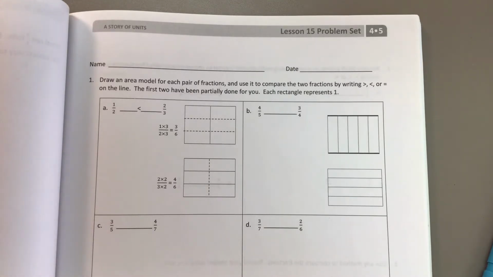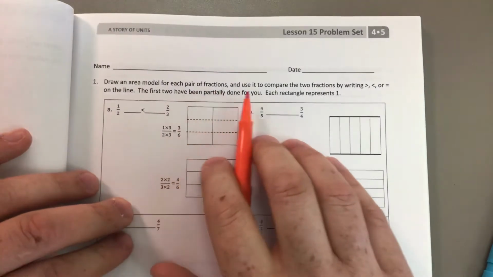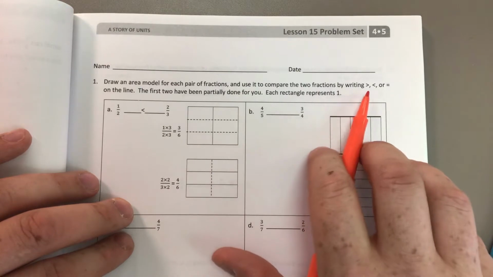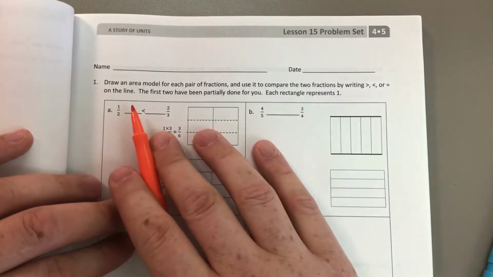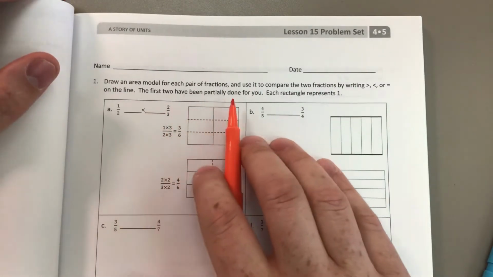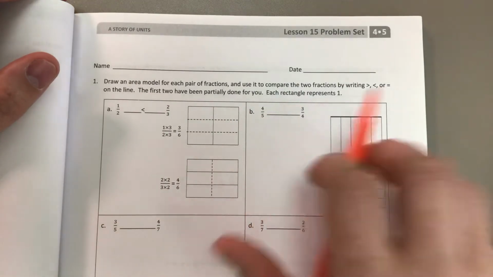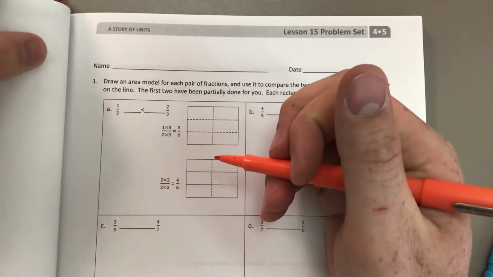I'm going to be able to confidently identify which is more or less. So our directions say draw an area model for the pair of fractions and use it to compare the two fractions by writing greater than, less than, or equal to on the lines. The first two have been partially done for you. Each rectangle represents one. So this problem for the most part is already done.